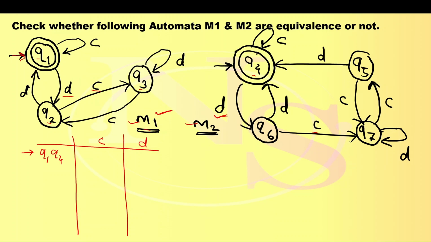If the input is C, Q1 on C goes to Q1 itself, so write Q1 here. Q4 on C goes to Q4 itself, it's a self loop, so Q4. So Q1 Q4 on input C goes to Q1 Q4. Q1 is a final state, Q4 is also final, so both are final, no issue.